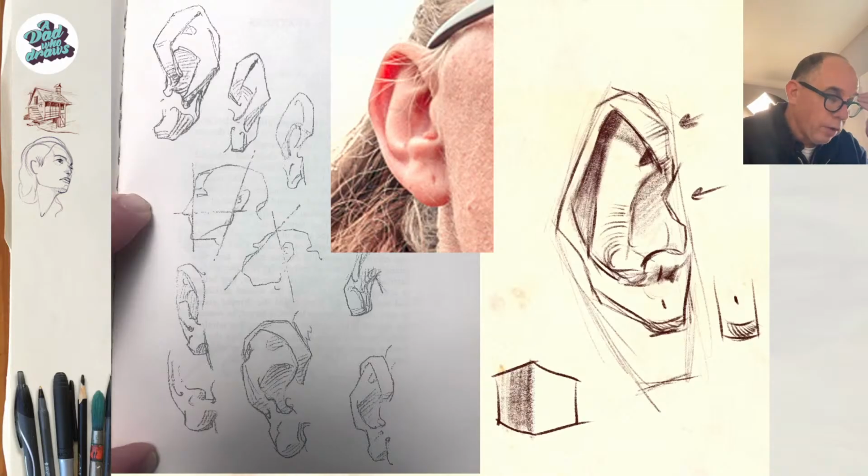Look, there's some shadow here as well, and I'm going to use both line and value to really show that. It's really difficult, just so you know, if you're looking down at a surface and it has no shadow, we're going to see that in the next ear. Sometimes it's hard to create that, but as an artist, we can do that. All right, so let's take a look at our next ear here.